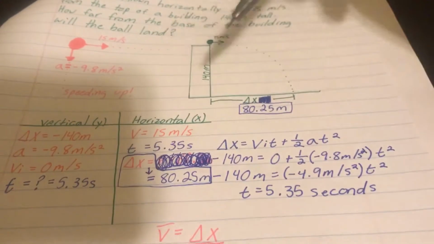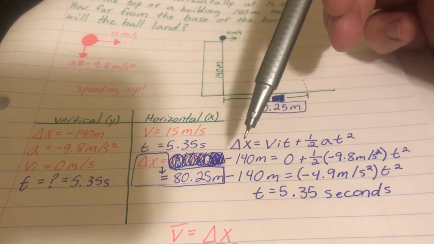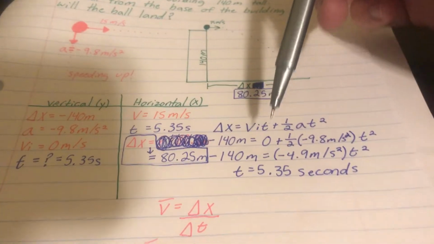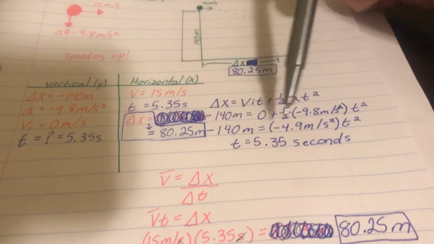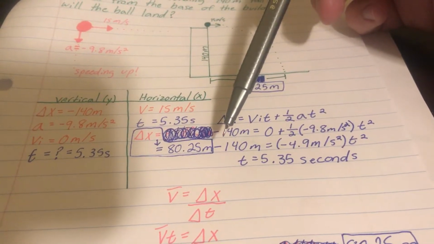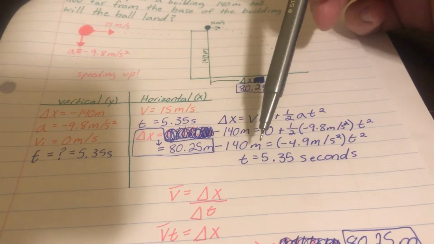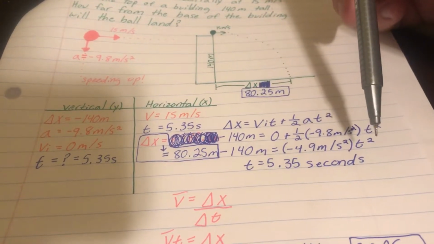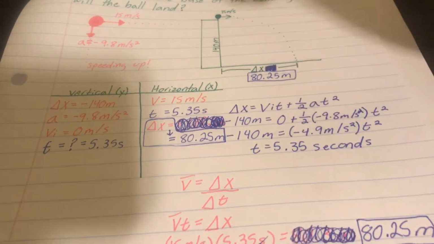So what I did was I took this kinematic equation, change of x equals initial velocity times time plus 1/2 acceleration times time squared. Plugged in what I knew. Then I solved and got negative 140 meters equals negative 4.9 meters per second squared times t squared. Solved for t, and that gave me 5.35 seconds.